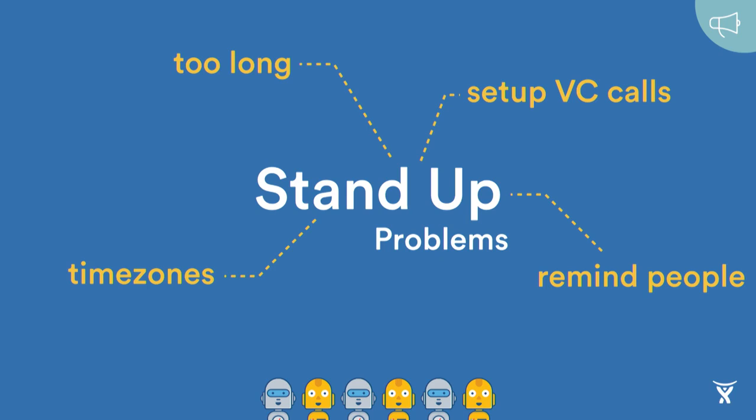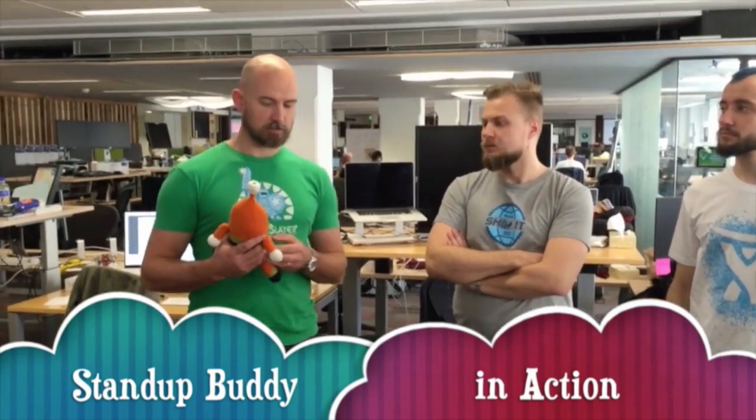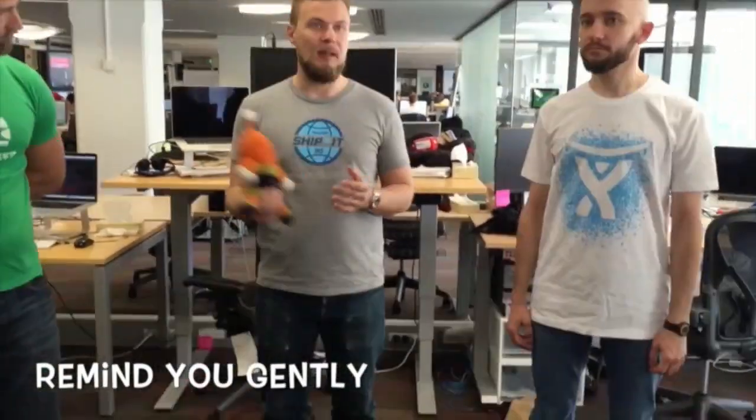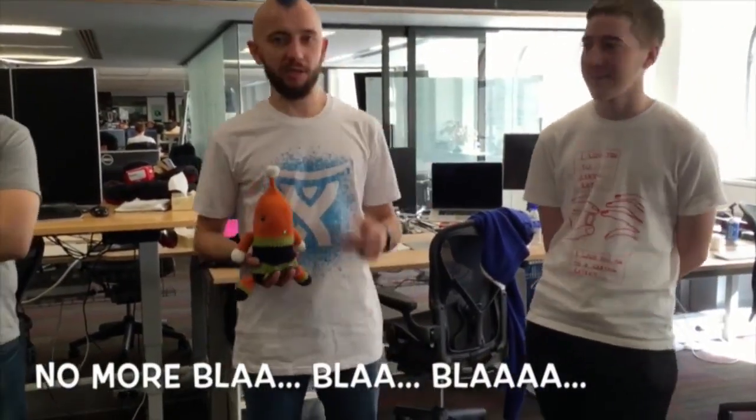So let's fix the first problem, that stand-up takes too long. And that's actually the only physical bot I have, and it's Stand-Up Buddy. We built it ourselves. This Stand-Up Buddy vibrates after a set time. Then you have to hand it over, and your time is gone. You press a knob on top of it, and it starts the timer again. So people are not taking too long for the stand-ups. That's Stand-Up Buddy for making sure your stand-up stays on time.